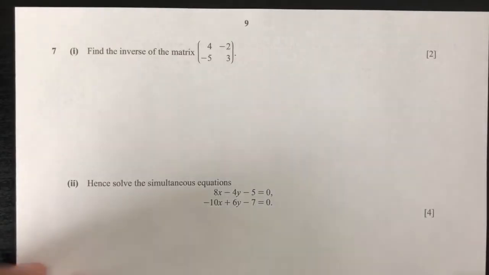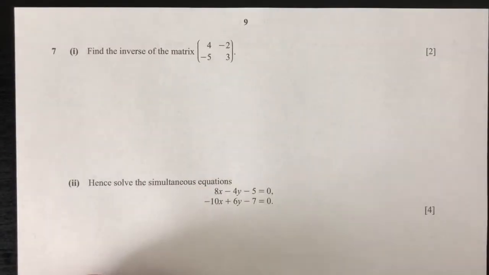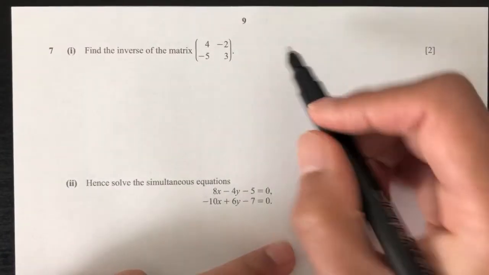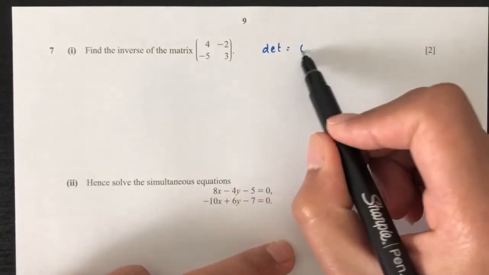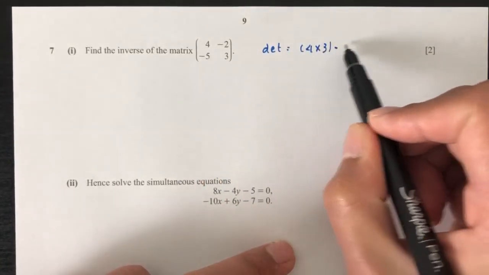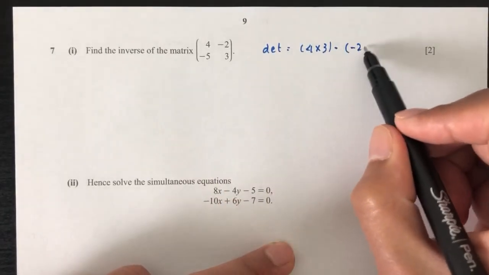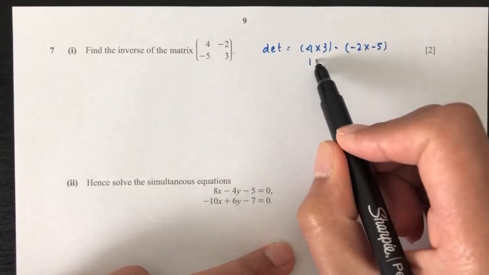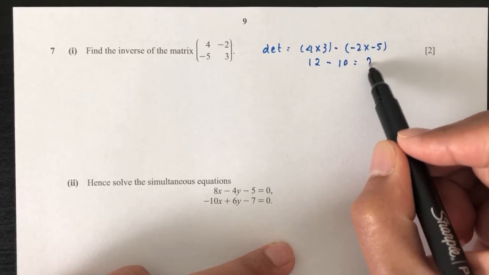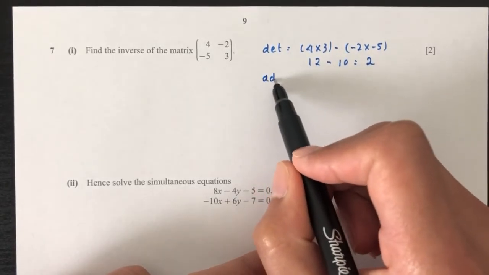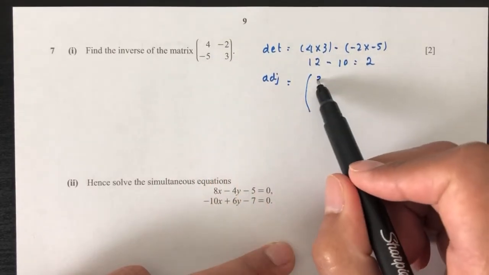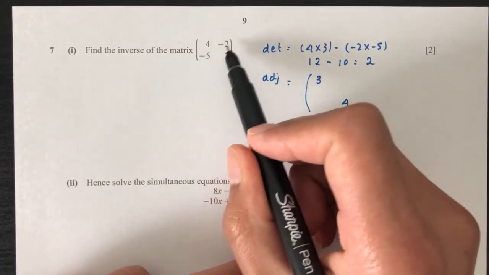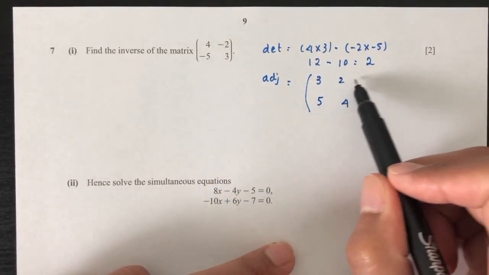Question number 7. Find the inverse of this matrix. So to find the inverse, we first need to find the determinant. So this is equal to cross multiply, 4 times 3 minus 2 times minus 5, which is 12 minus 10. That will be 2. Then we have to find the adjoint matrix. So we have to change the position of these two. This becomes 3, 4. Change the sign, that will become 5 and 2.